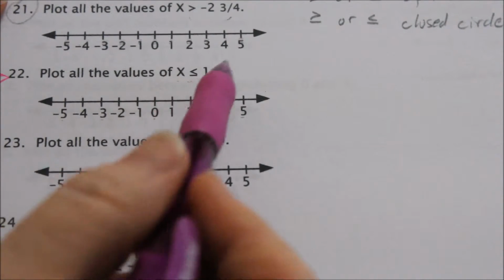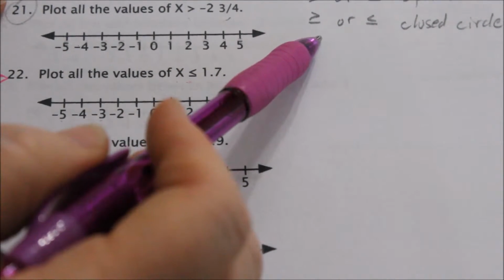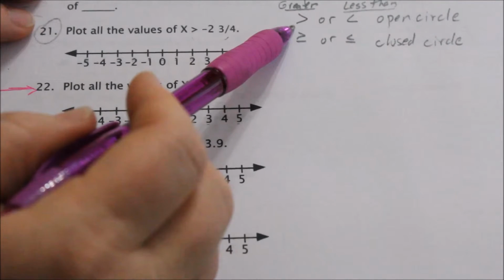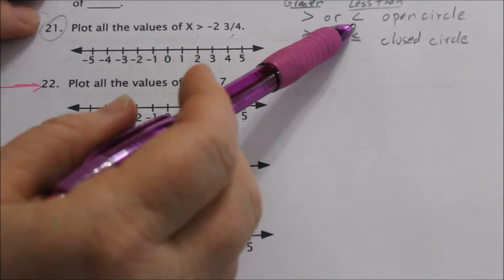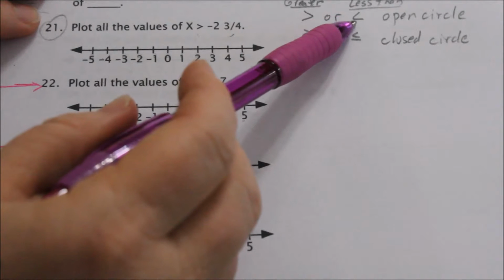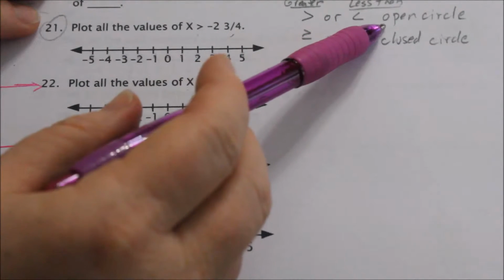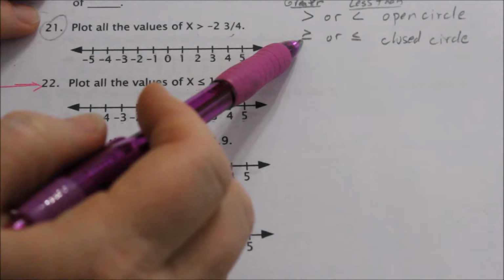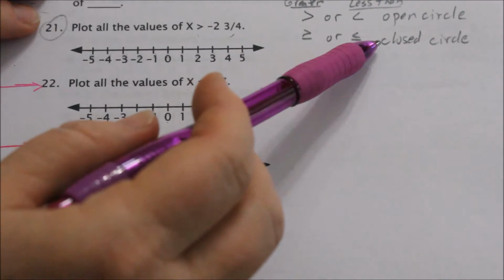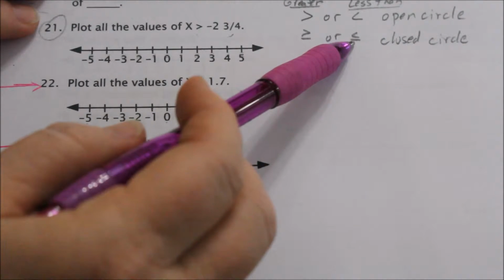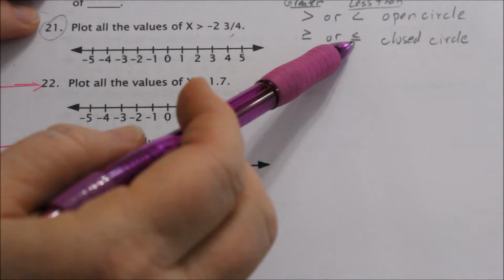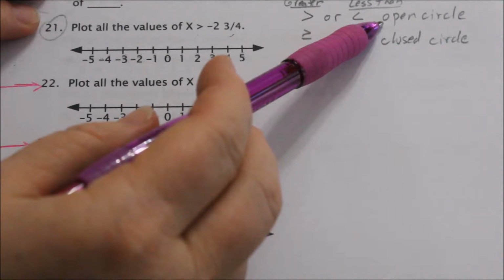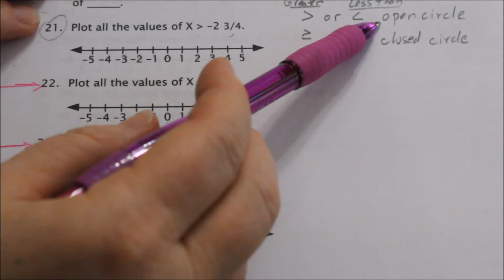When you use less than or equal to, if you come over here, these symbols, this reads greater than, this reads less than. When you have greater than or less than with no equal sign, you use an open circle to plot your point. When you use a greater than or equal to or less than or equal to, you use a closed circle. The reason you use a closed circle, since it can be equal to that number, is that you are including that number. When you have an open circle, it means you are not including that specific number.